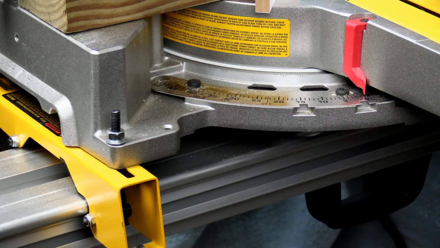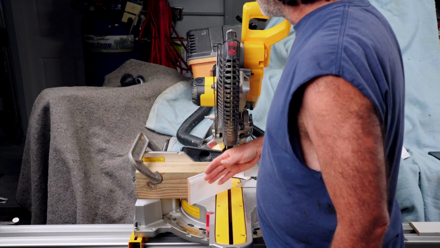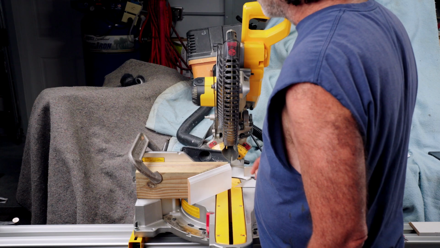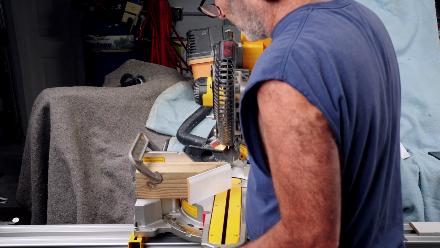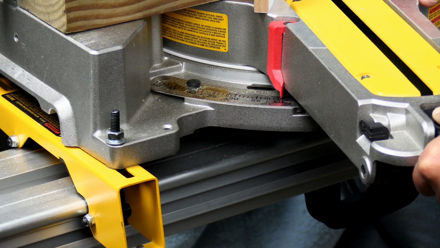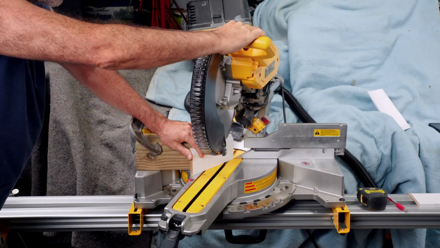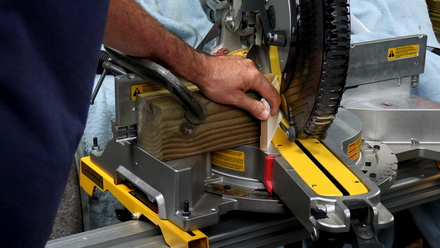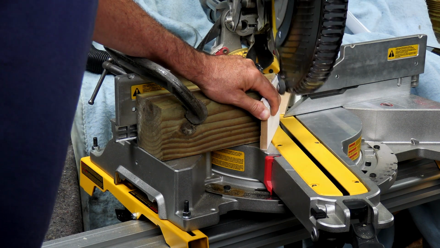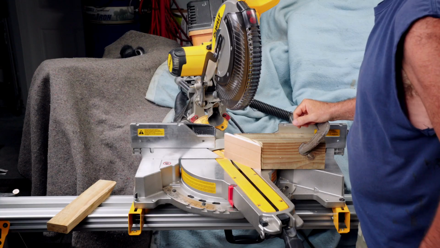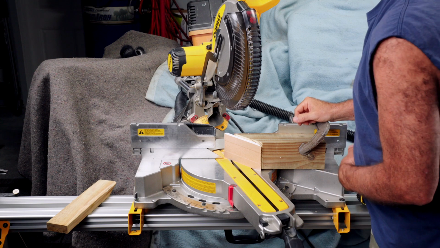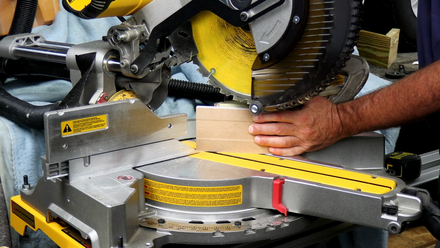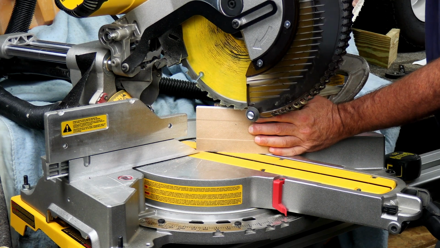Okay, so with the saw set on 0, we're already at 45, right? Well, we need 65, so we've got to go 20 degrees more. Set it for 20, and then lock it down. All right, so obviously you need to take some safety precautions. I'm dealing with a short piece here, so finger placement is absolutely critical. Do not forget about finger placement.